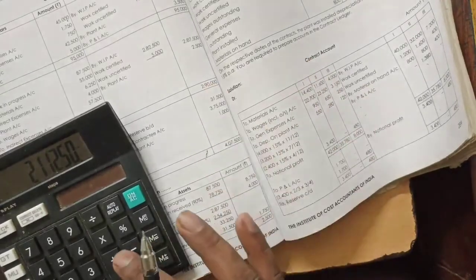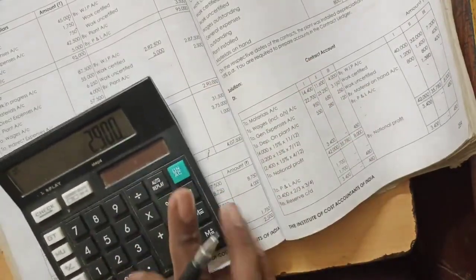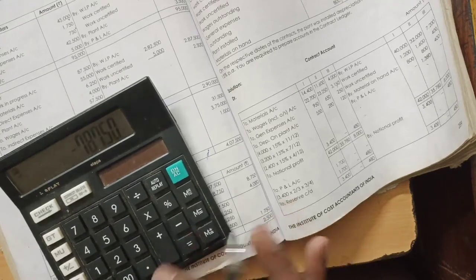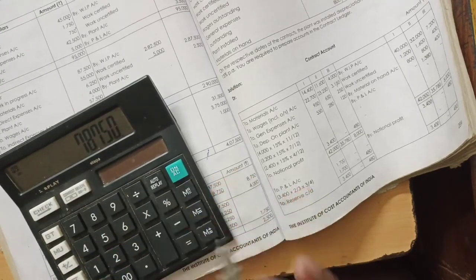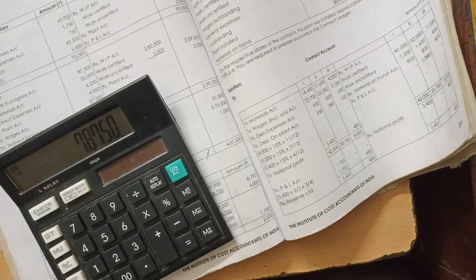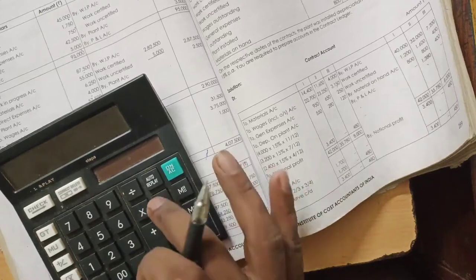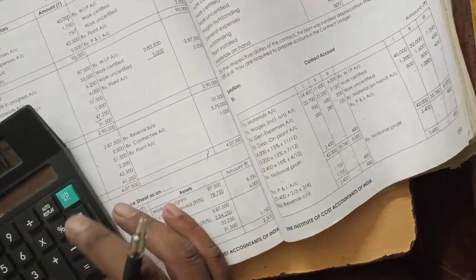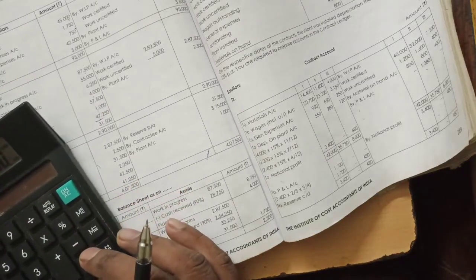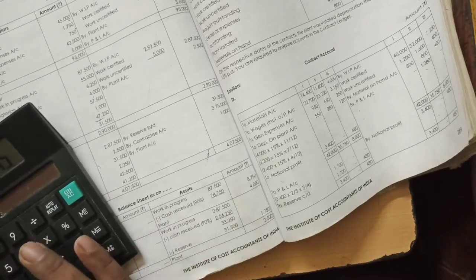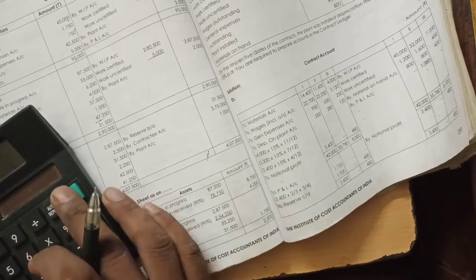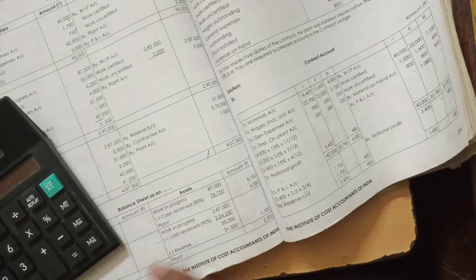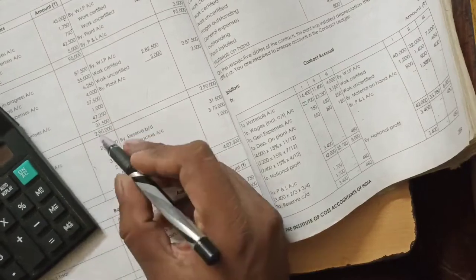Subtracting this from 2 lakhs 90,000 on the credit side, we get 78,750. So the 90% cash reserve is calculated over 2 lakhs 90,000.